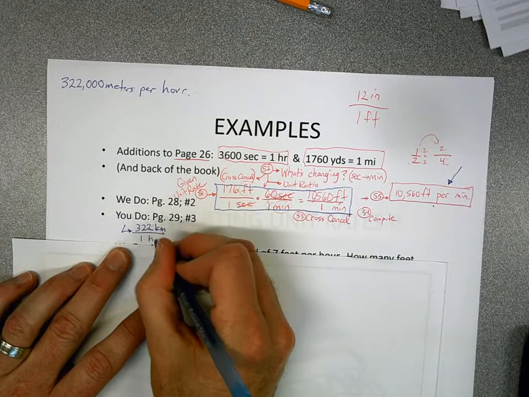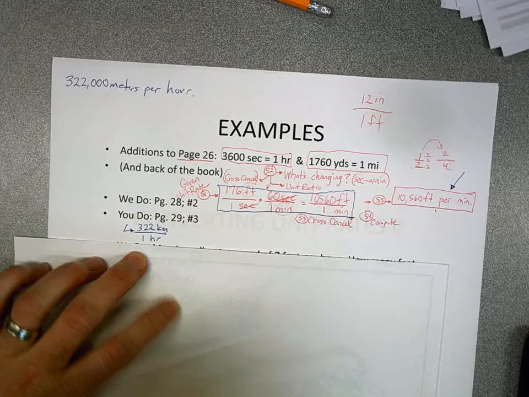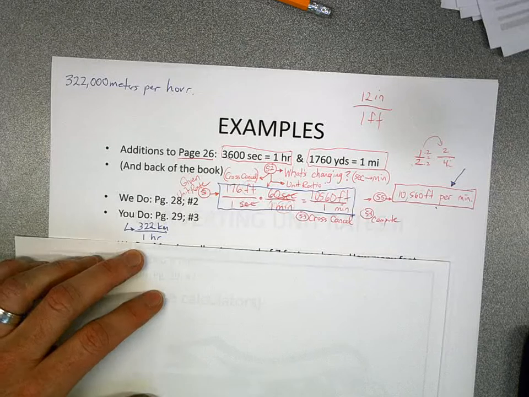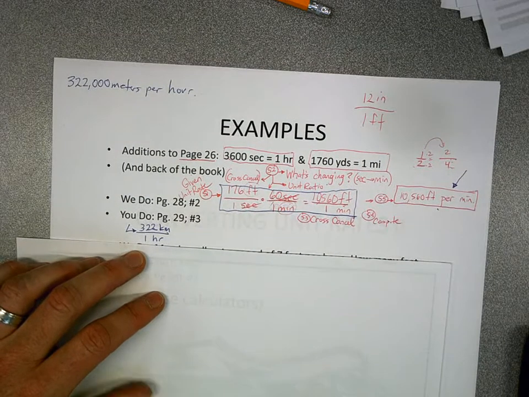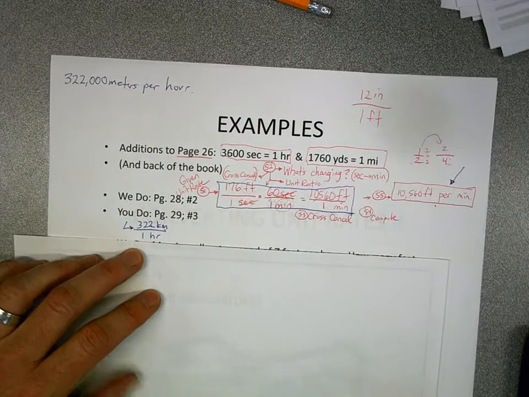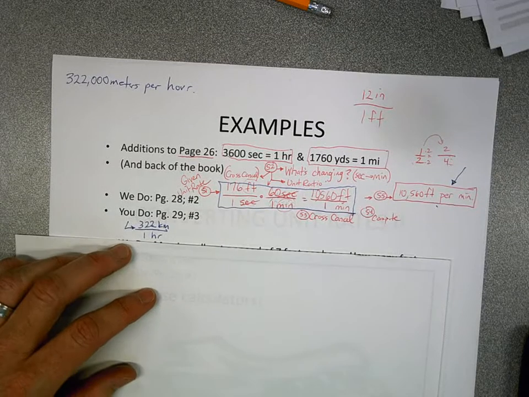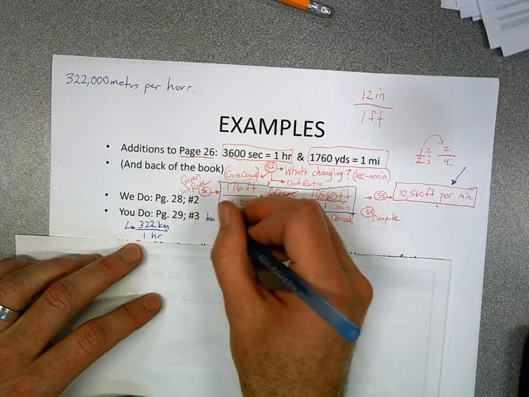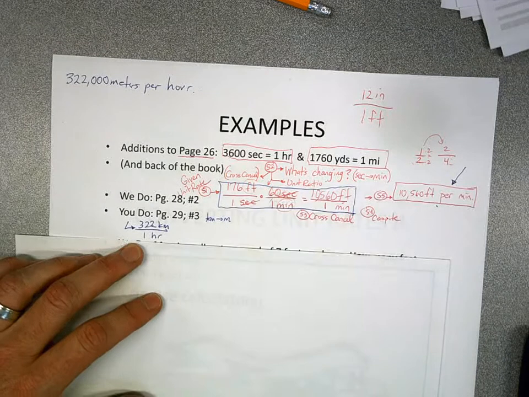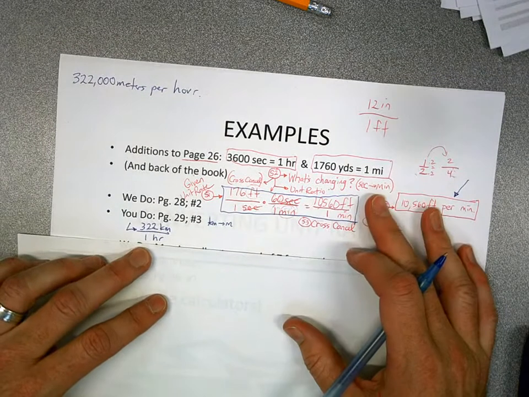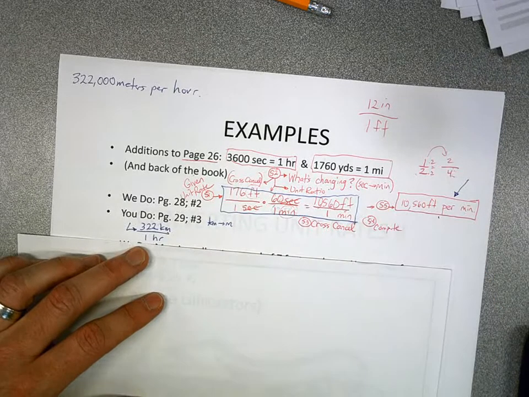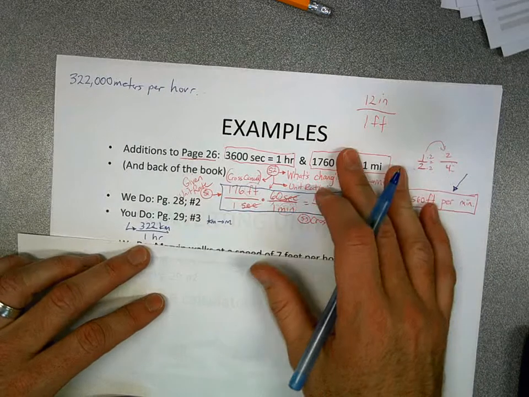Then I ask myself, because that's what this is, what's changing between what's given and what they're asking? Well, it starts with kilometers per hour. They're asking us meters per hour. So I need to convert kilometers and meters. If some of us might forget that, just write it down. Kilometers and meters. Well, guys, who can tell me, when you looked on page 26 in the back of the book, how many meters equal a kilometer? 1,000 meters equal a kilometer.